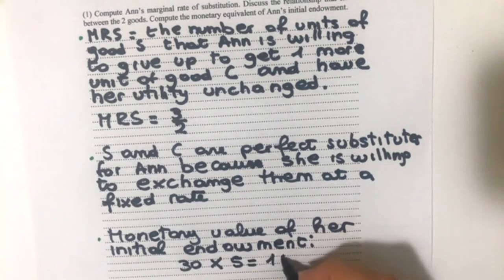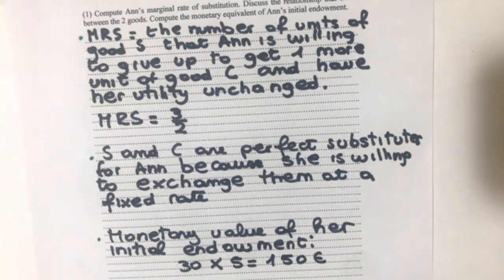So it is 150 euros. And we have answered all the parts of point 1.